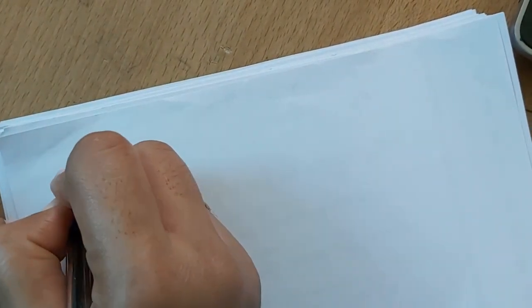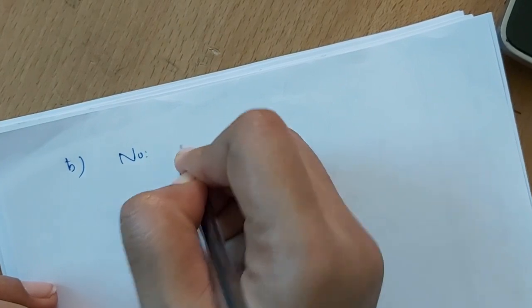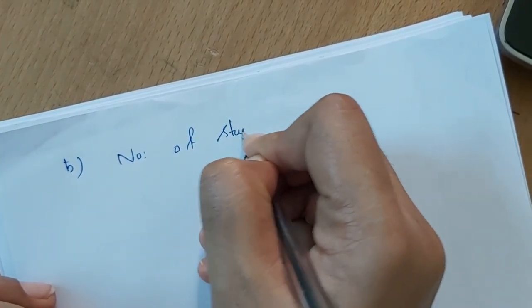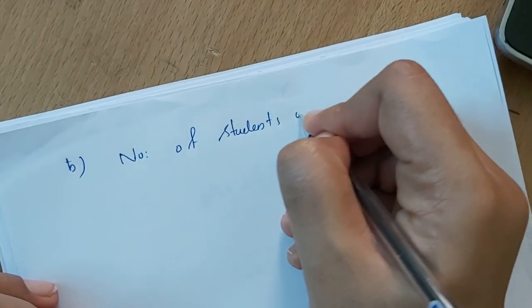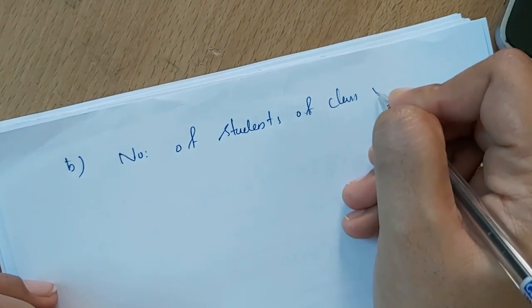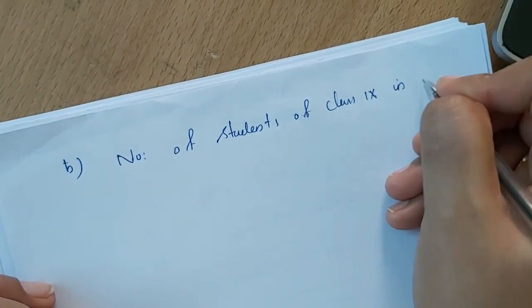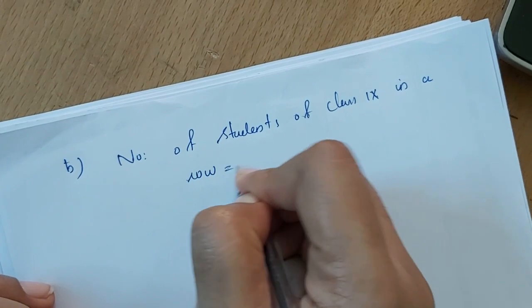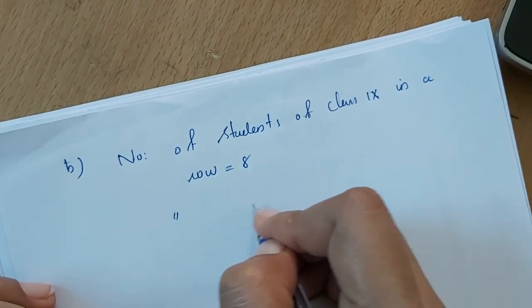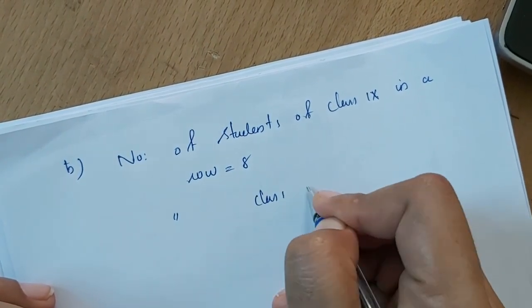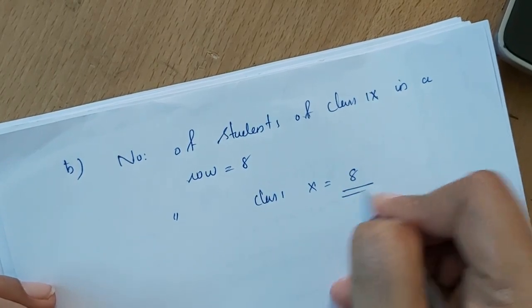Here we have already found the HCF, which is equal to the number of students of class 9 in a row, equal to 8. Similarly, class 10 is equal to 8.